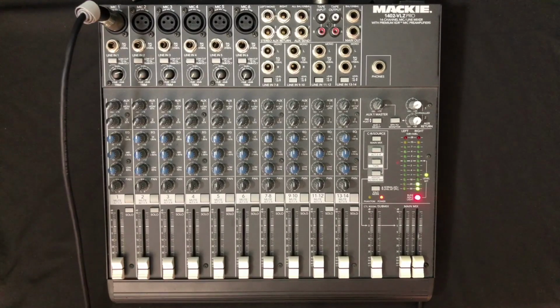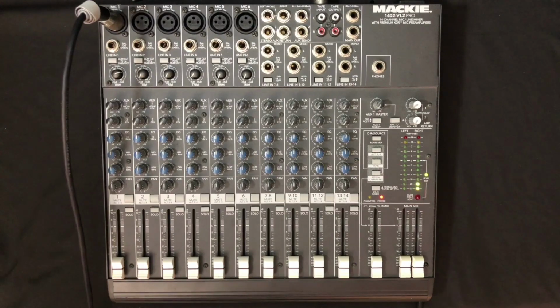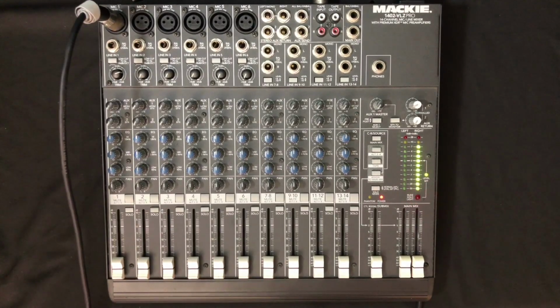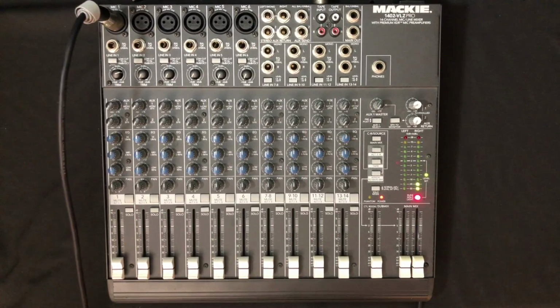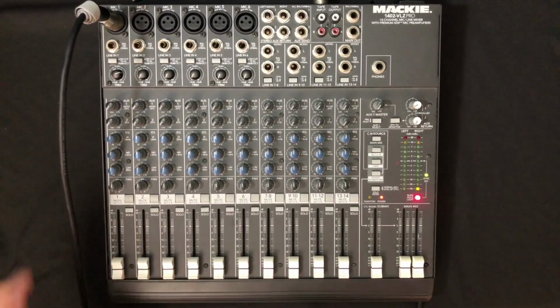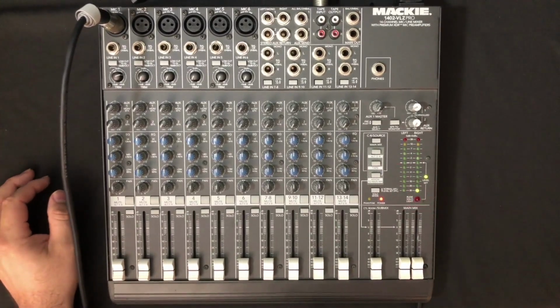But if I switch to start singing, I'm going to turn away from this microphone. A, B, C, D, E, F, G. Nice ABCs there. You can see I was almost clipping on the input.